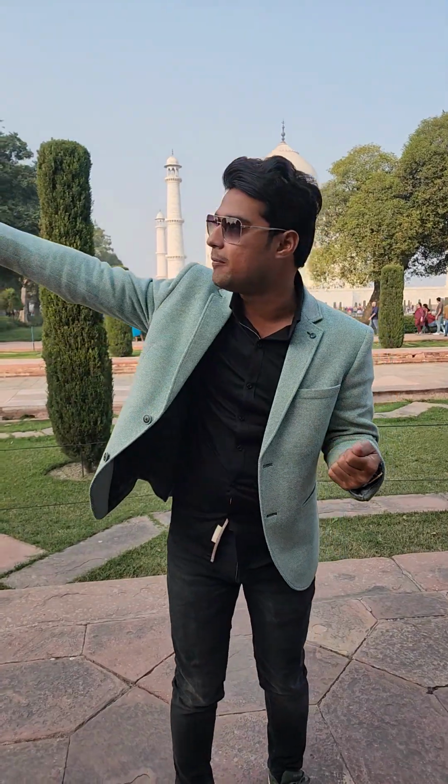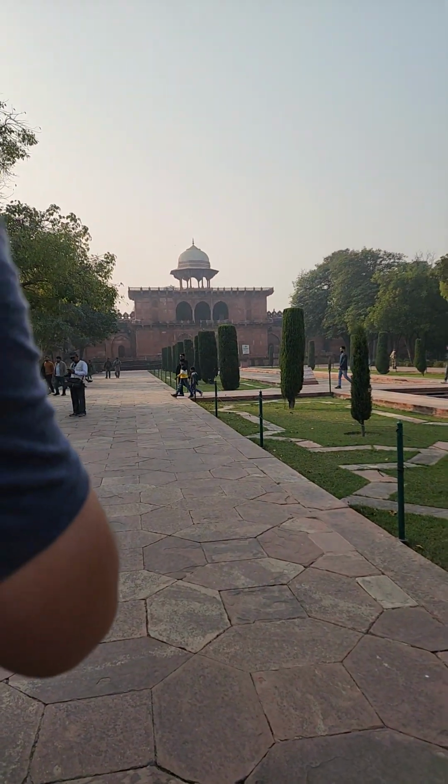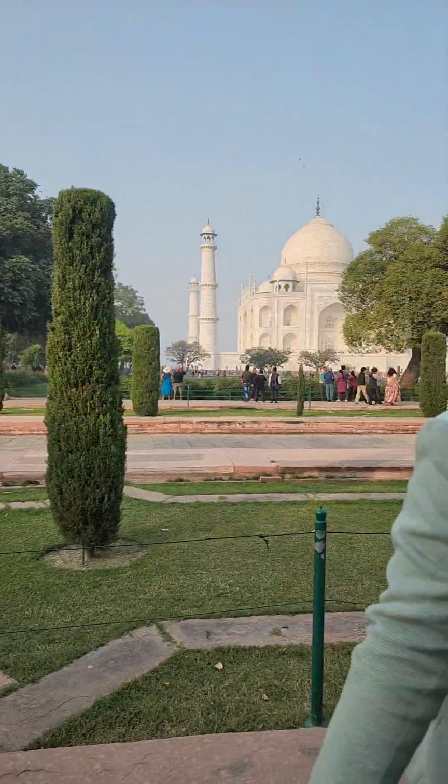So look at the Nawab Khana. That is called the Nawab Khana, which means a musical gallery, a place for the musicians. So that side is a Nawab Khana, guys. On the other side we also have a Nawab Khana, look at that.